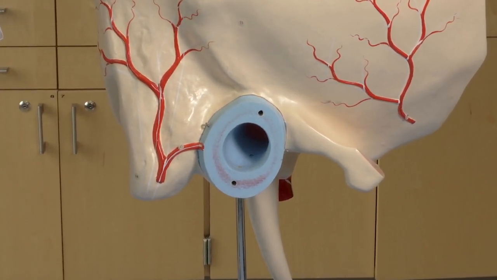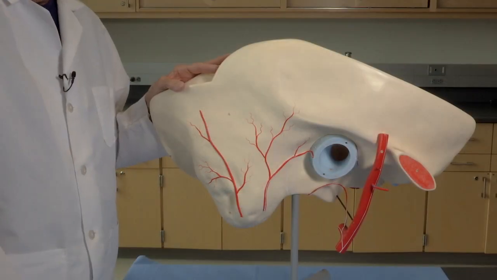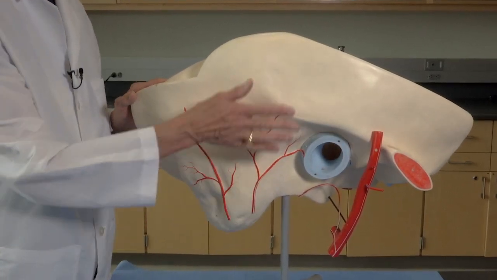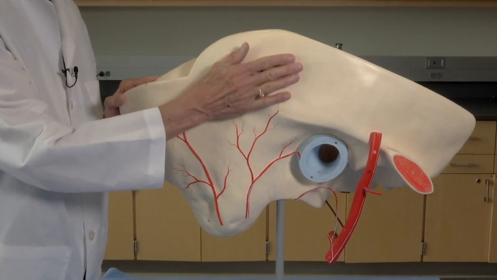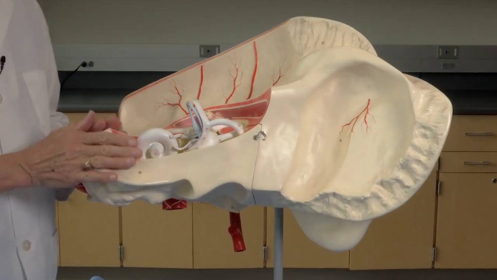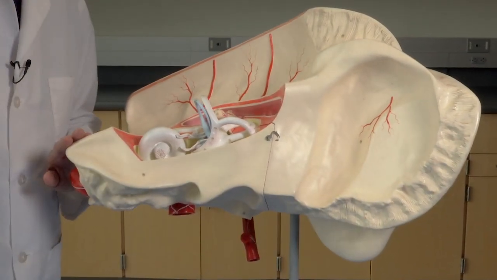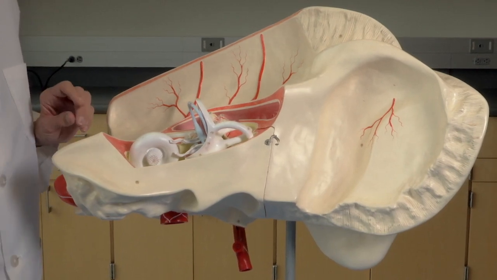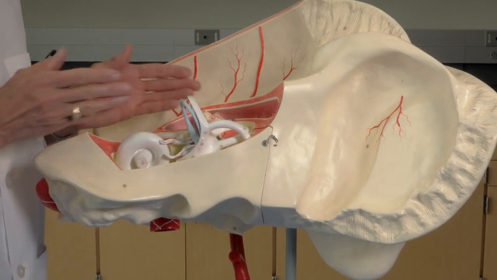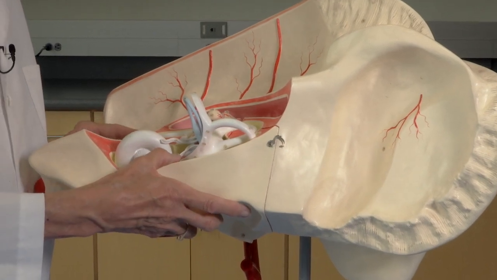So now let's look at an even larger model, and we're going to take it apart and we're going to go into the middle ear. So here's our even bigger, better model. Mastoid process, right side of the head, and now let's rotate it and look at the inside. So now this end is anterior toward the nose, and this end is posterior toward the occipital region. And what I want to do now is, this is going to be the inner ear, but we want to start with the middle ear. So I'm going to remove this part with the inner ear.